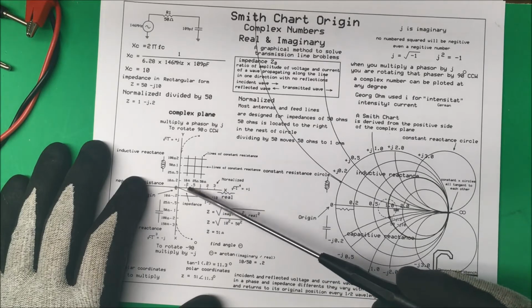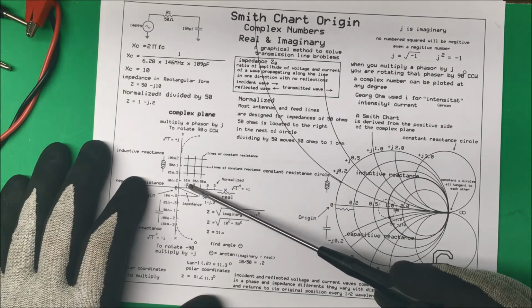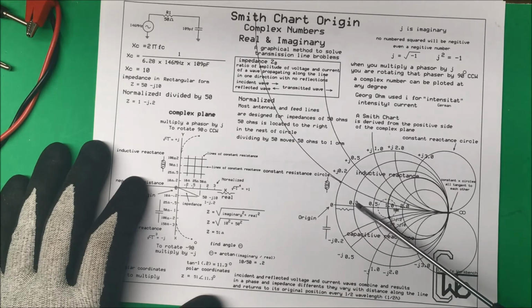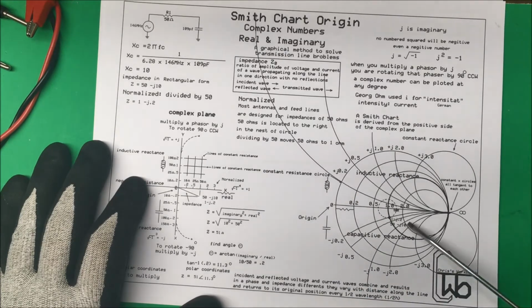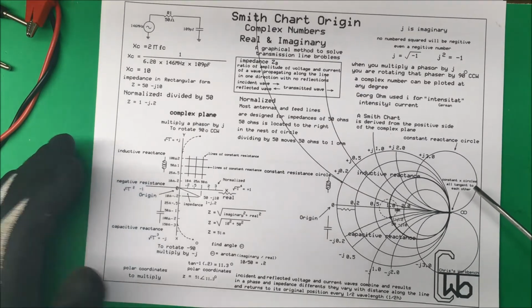Our next line right here, these vertical lines, happens to be 0.2 ohms. And the same thing, it just wraps all the way out to infinity this way and down this way, out to infinity over at this point here. Then we have 0.5 and 1 ohm here. Now, these are all circles of constant resistance, so anywhere along this line is 1 ohm. All along that line.